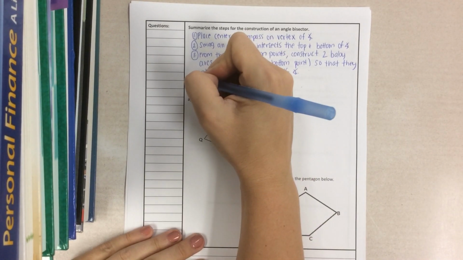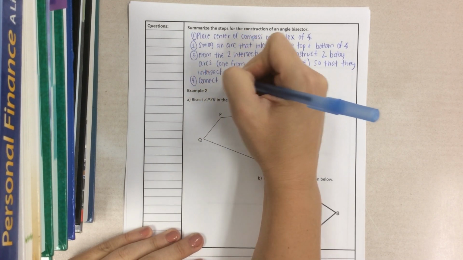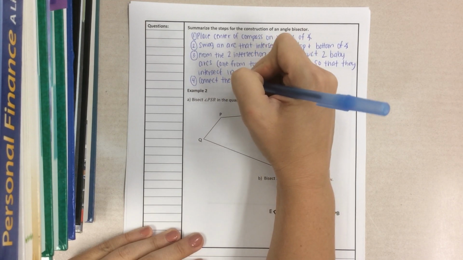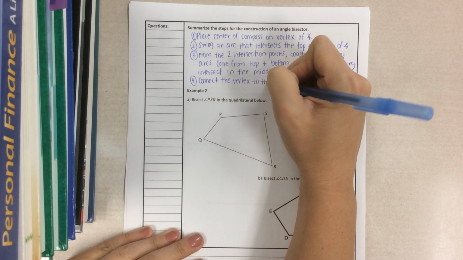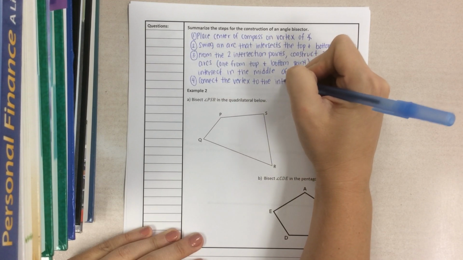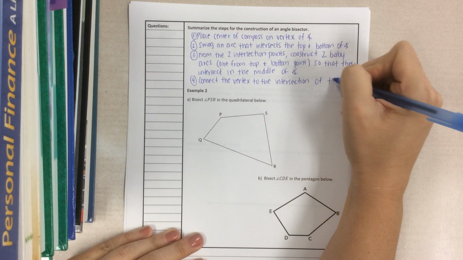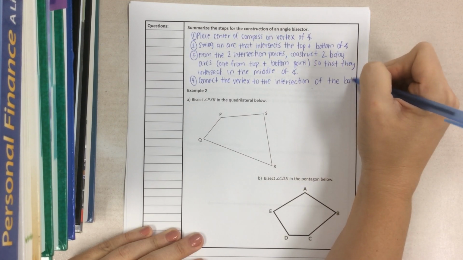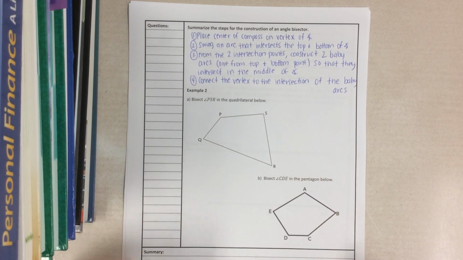And then step 4 is connect the vertex to the intersection of the baby arcs. This last step is creating that angle bisector line.